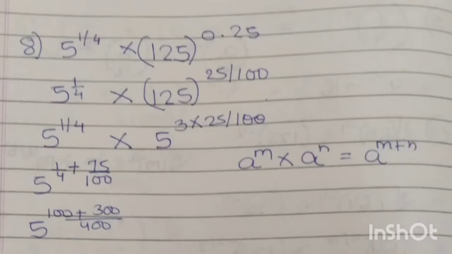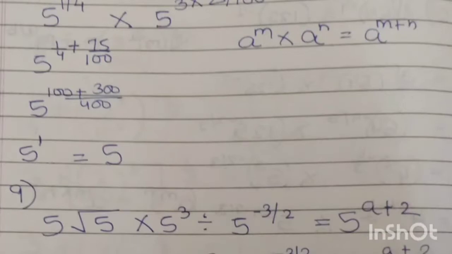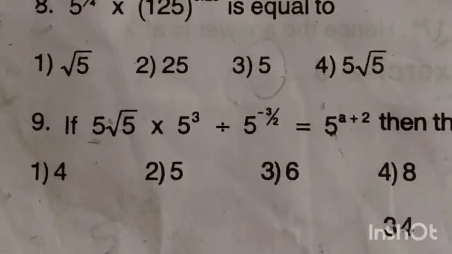Now we know the product law. When the bases are the same and the exponents are different, we can use this law: a to the power m multiplied by a to the power n equals a to the power m plus n. So 5 to the power 1 by 4 plus 75 by 100. Now either you can do it by cross multiplication or by LCM. It will be 1 into 100 is 100, plus 75 into 4 is 300, divided by 100 into 4 is 400. So 400 by 400, which is 1. 5 to the power 1 is 5. So the answer for the 8th question is 5 itself.